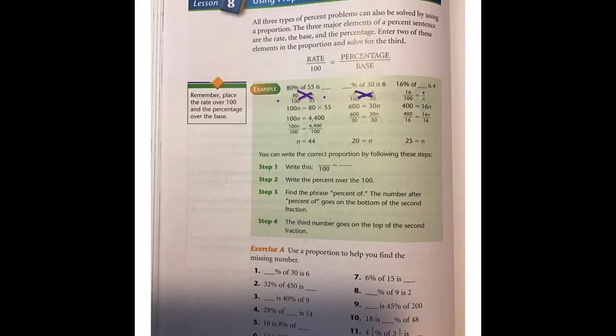And then over here, 16 over 100 equals 4 over n. So in this one, the piece that was missing was the rate. So this was missing the percentage. This was missing the rate. And this one, it looks like it's missing the base. So they go 16 times n, you get 16n. 100 times 4, 400. Divide both sides by 16, we get 25. So each one was missing a different piece.